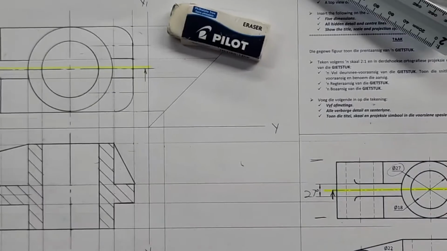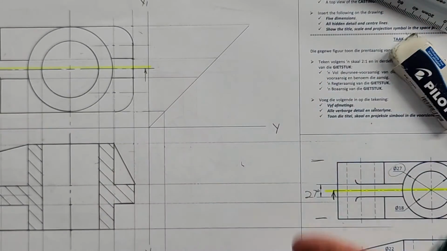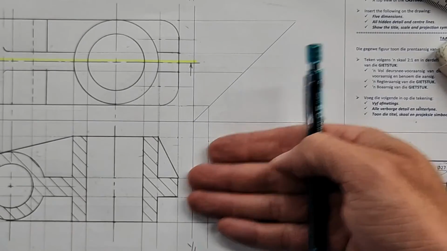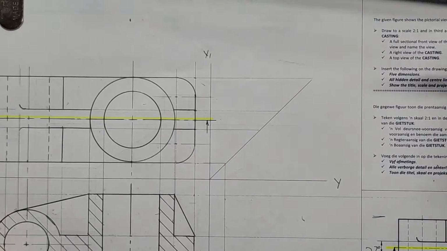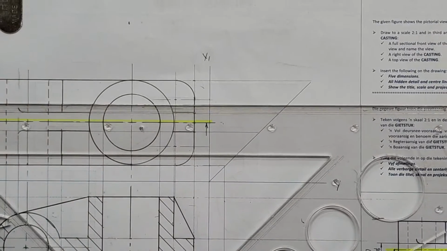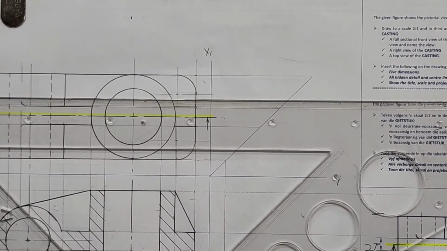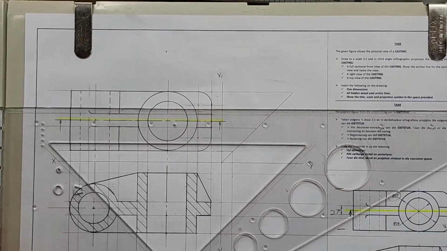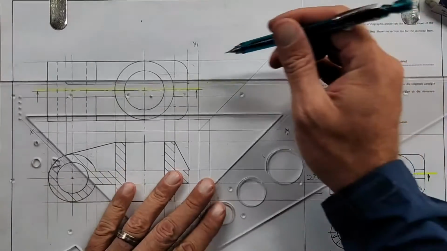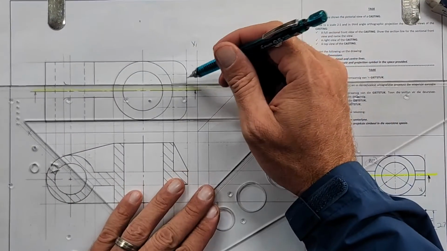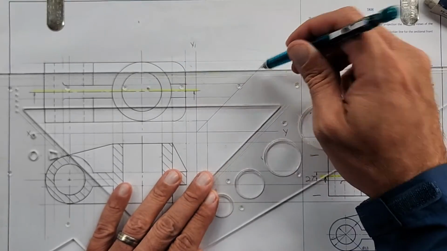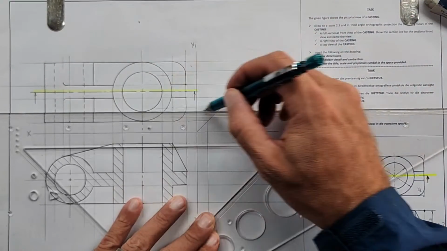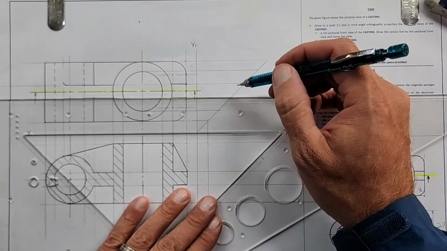Okay, hier gaan ons regterhandsig. Right view, now I'm looking at the right hand side, right view of this casting. So you can use your top view and just project. Let me zoom out a little bit for you. Okay. Using that 45 degree now.